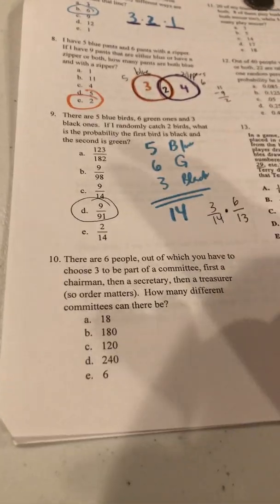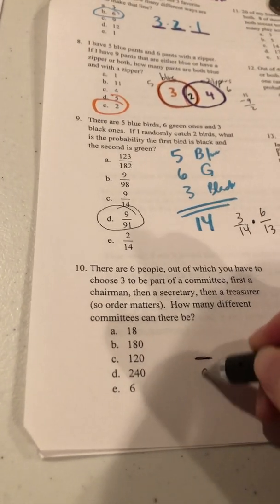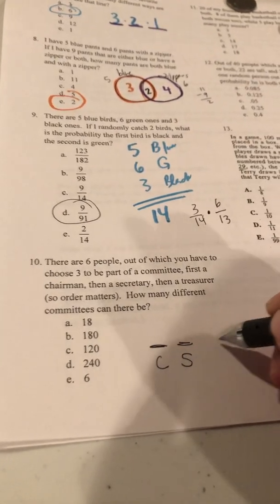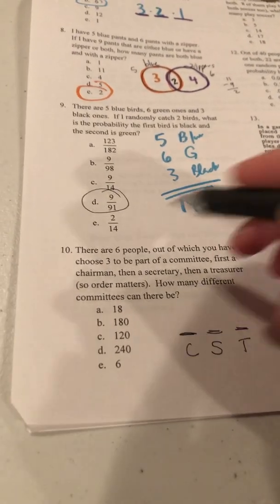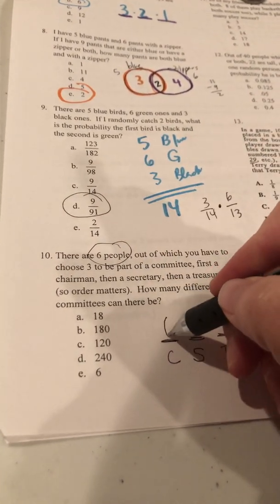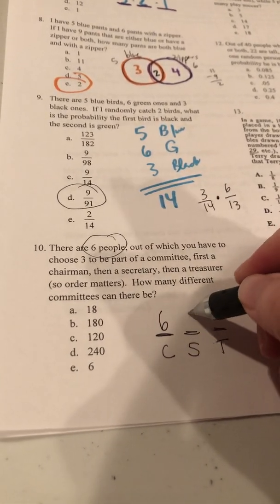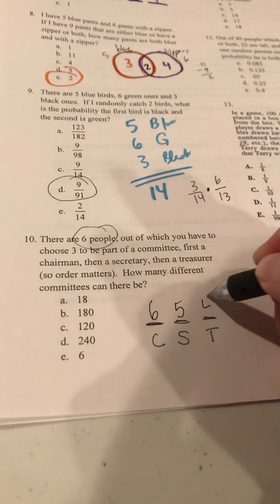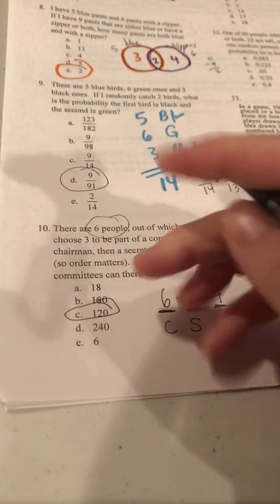The next one says we got 6 people on a committee. The first one's the chairman, the second one's the secretary, and the third one's the treasurer, and order matters. So again, if I have 6 people, my first one, let's say you get the chairman, now there's only 5 people that could get secretary, and then there's only 4 people who could get treasurer, and when I multiply those together, I'm gonna get 120.